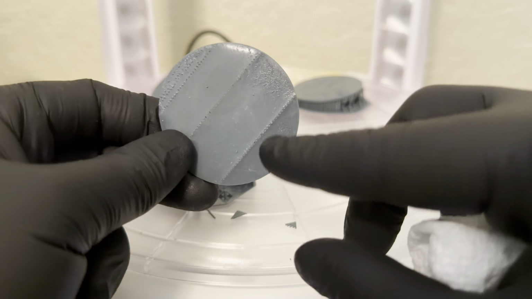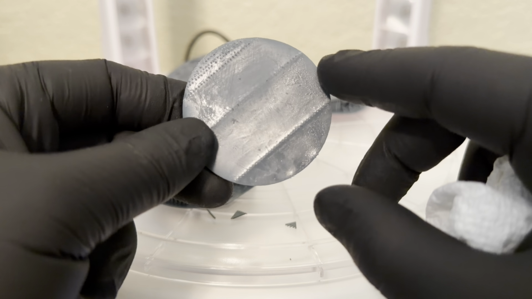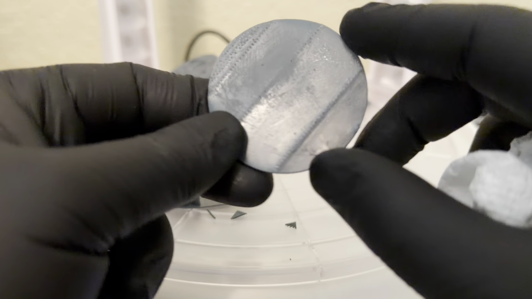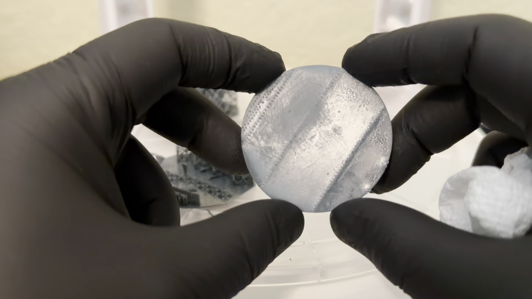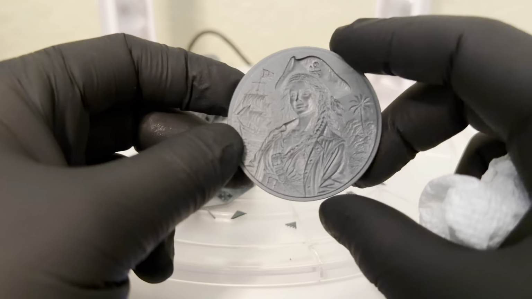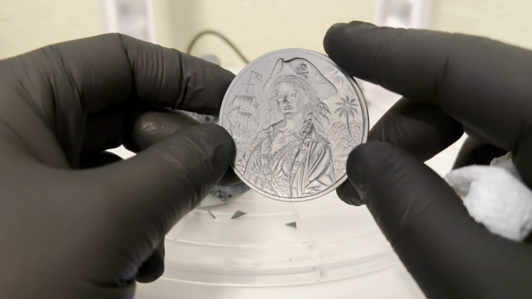But it came out with lines across the back. I guess that's from the support lines. Oh man, look at that palm tree.